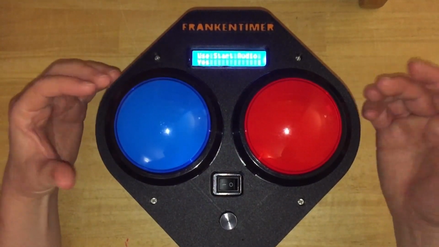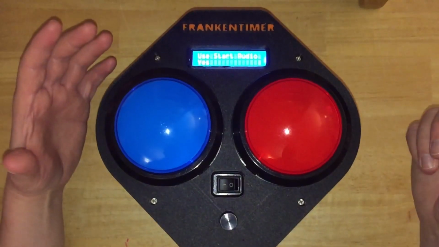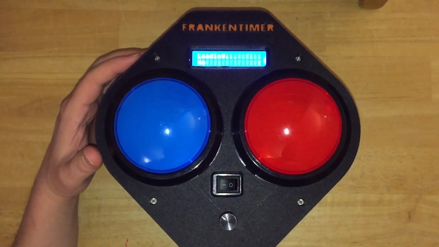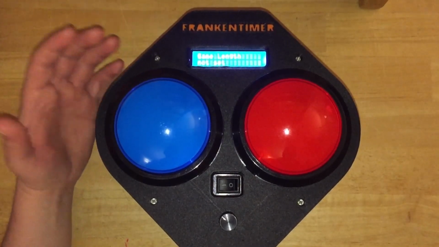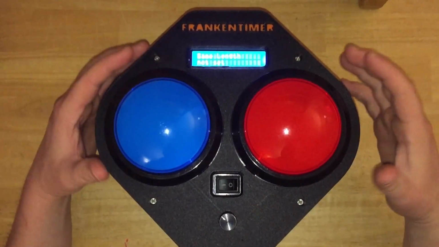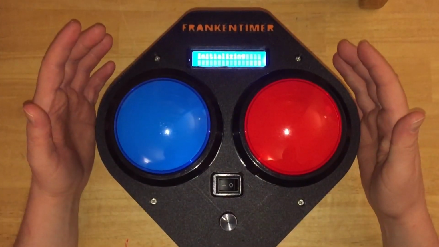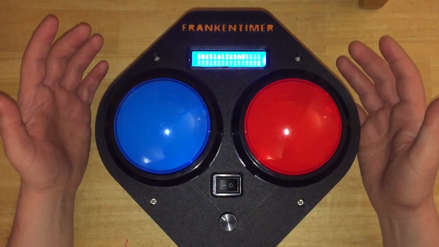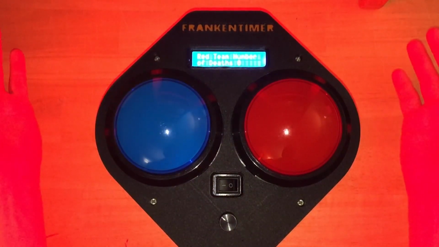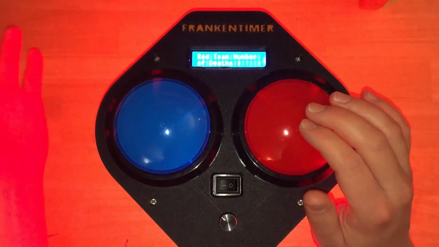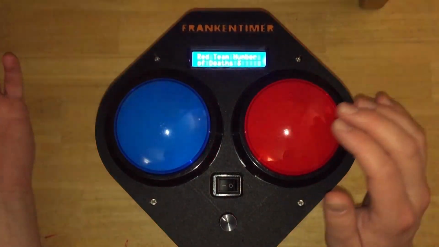Right, if you are using this with a speaker, then you can set up an audio start timer. I'm not going to do that either, so I'm going to put that to no. Right, I didn't set a game length, so it lets me know that. Since I didn't set a game length, it automatically goes right into the game mode. Right, so it says red team number of deaths. So each time red hits the button, it just starts counting up.